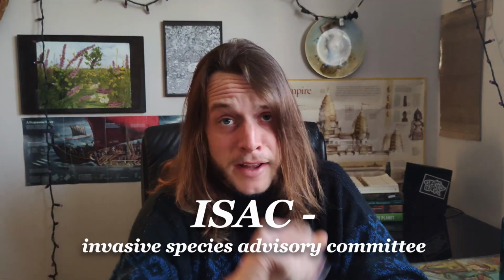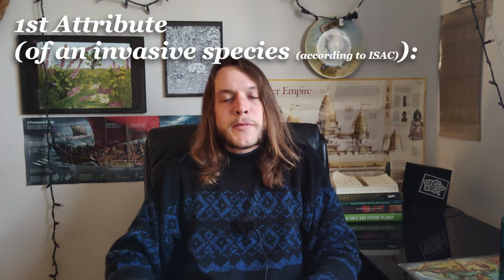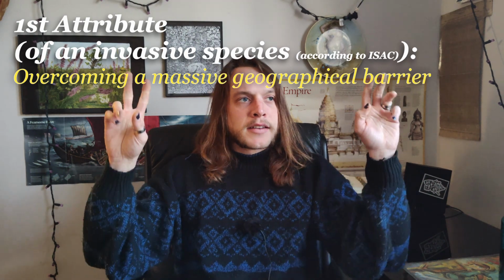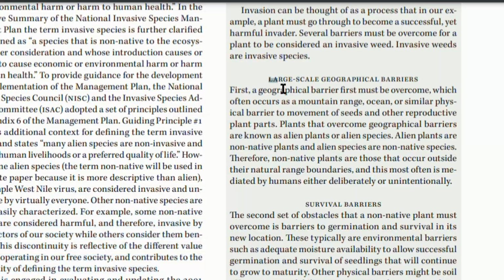So, according to my acquaintance Isaac, there are 5 attributes which a species must fulfill in order to even be considered for final selection as an invasive species. So first of all, and off to a rocky start there, Isaac, it says that an invasive species, in order to be invasive, must first overcome a significant geographical barrier.